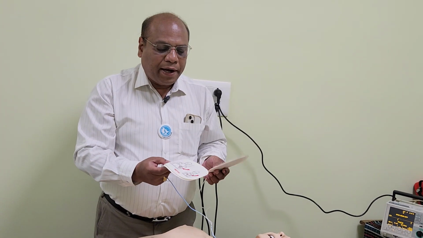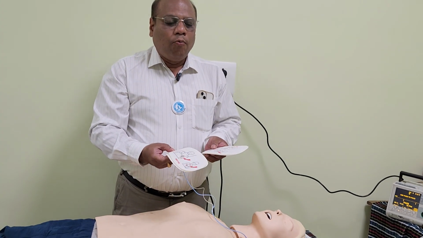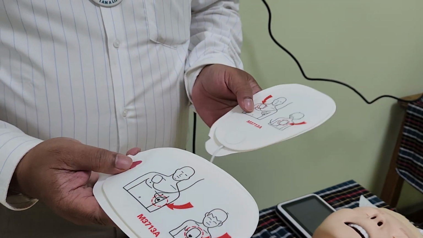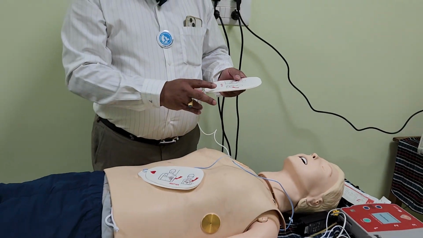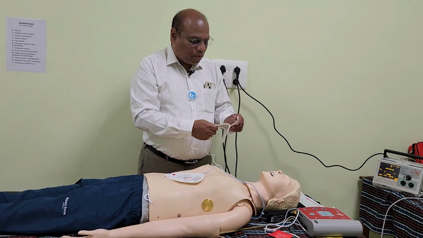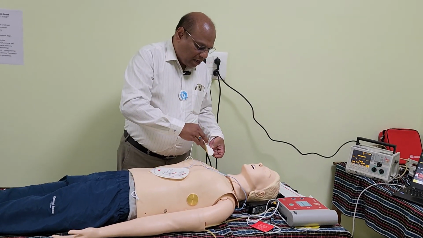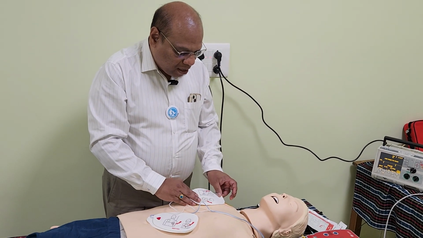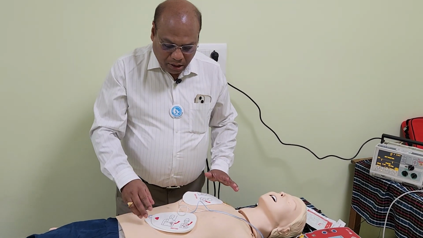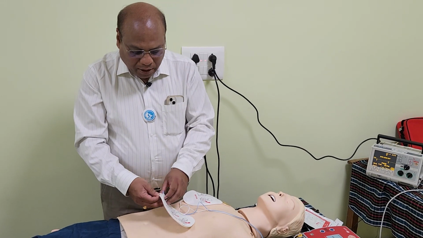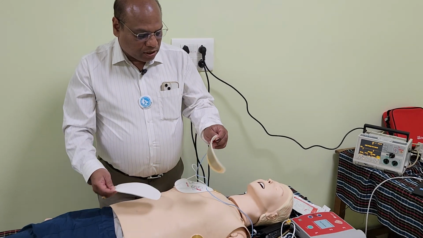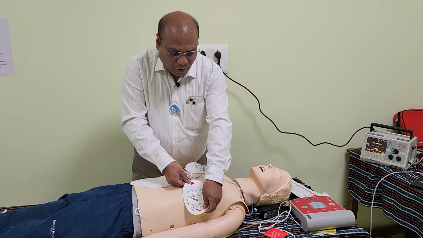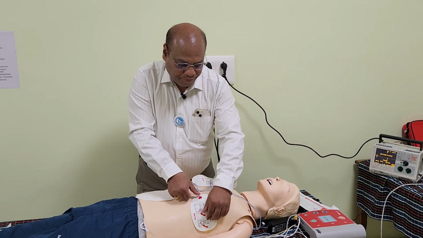Then the student needs to identify by looking at the picture which pacing cable has to be attached to which part of the chest. Once the pacing cable is attached, by detaching it from the seat, the instructor should see that it is applied firmly on the chest surface without any loose gap between the skin and the pacing cables, and it should also be ensured that it is not placed over any bone surface.